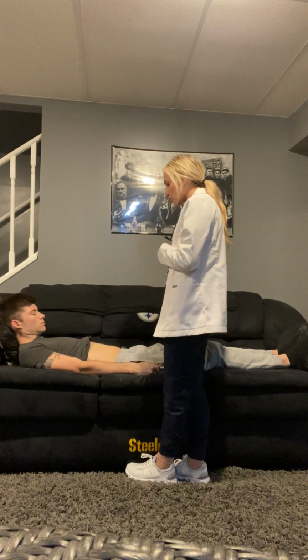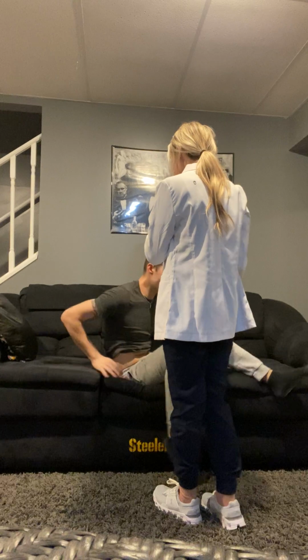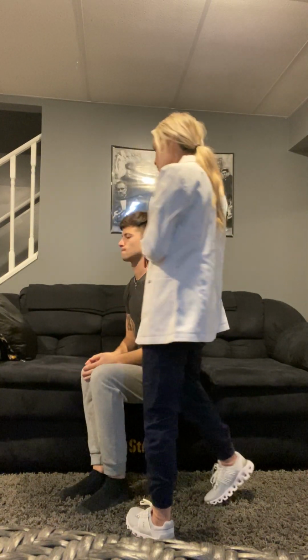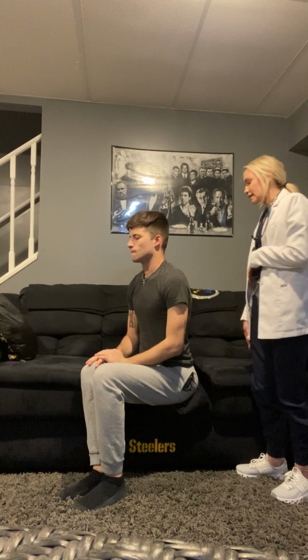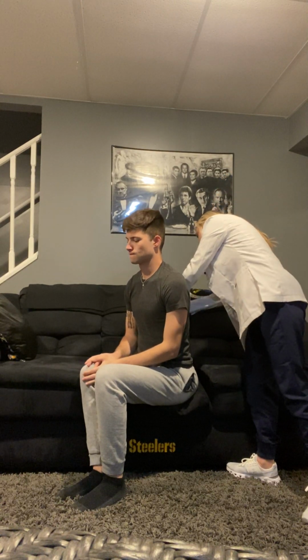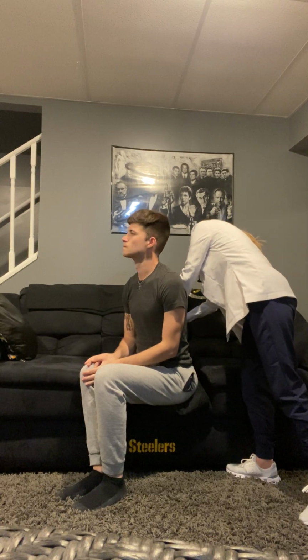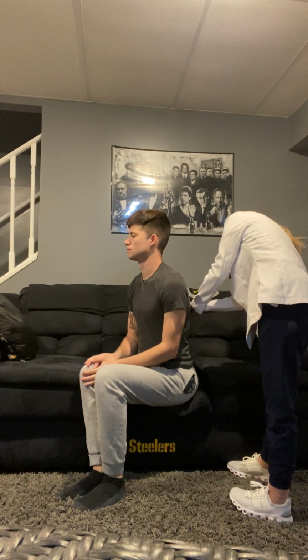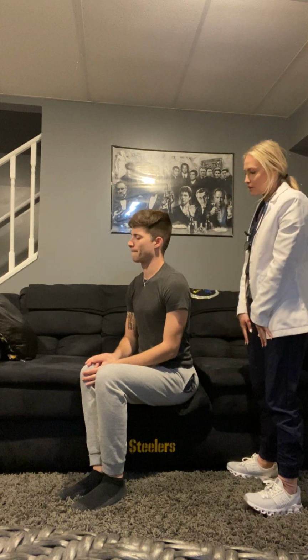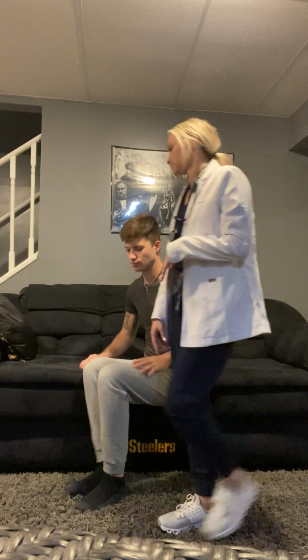So now I'm going to have you sit forward. And go ahead and kind of angle your back. I'm going to locate the costovertebral angle, and I'm going to percuss for any kidney tenderness. So again, let me know if any pain or tenderness is felt. Okay. Any of those? No. Good. So you go ahead and move forward.